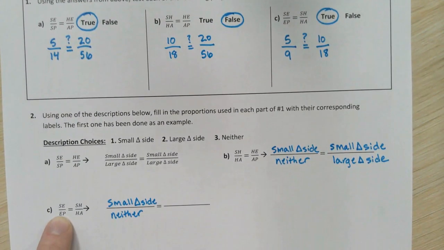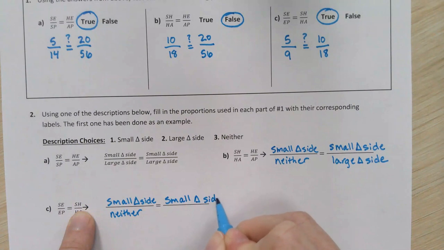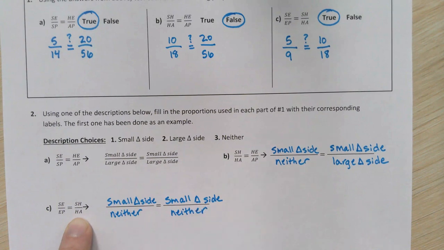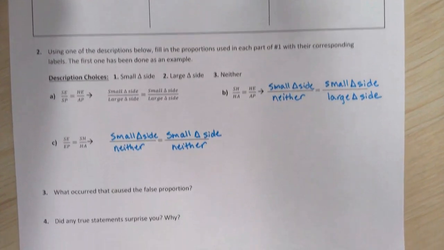Going back and looking, SH, well, that's the left side of the small triangle, so that's another small triangle side. And HA was another one of those neither pieces. It wasn't a side of the small triangle, but it wasn't a side of the large triangle either.